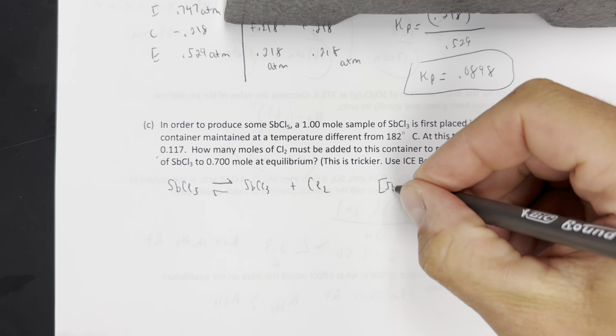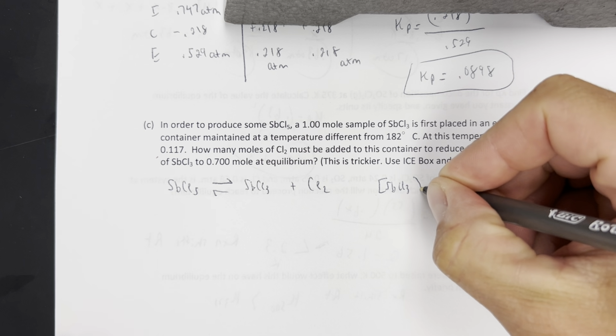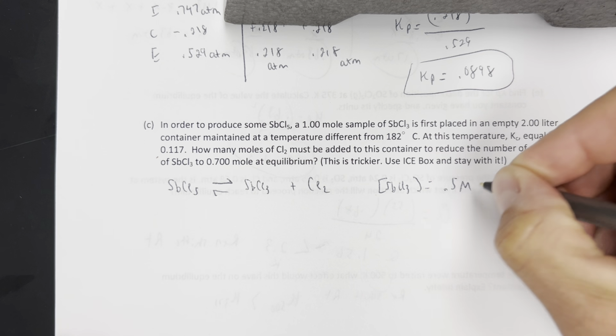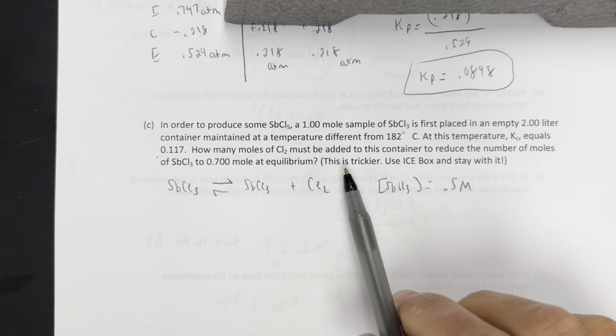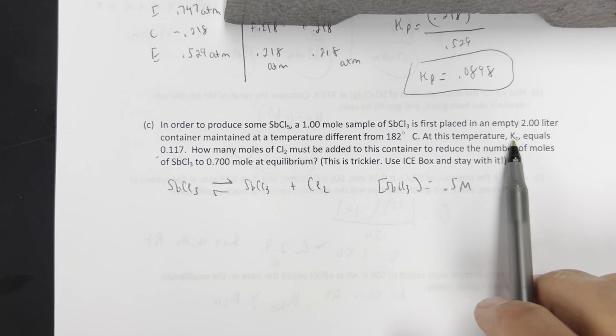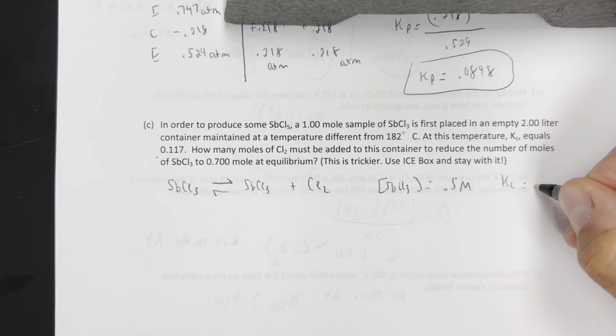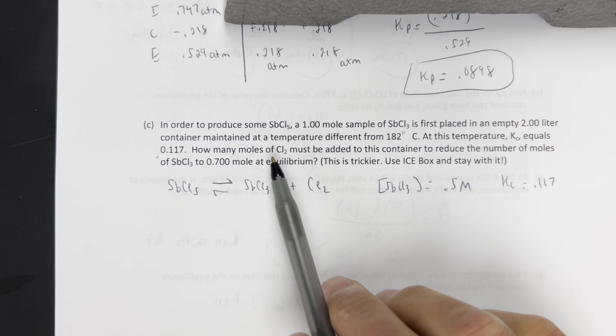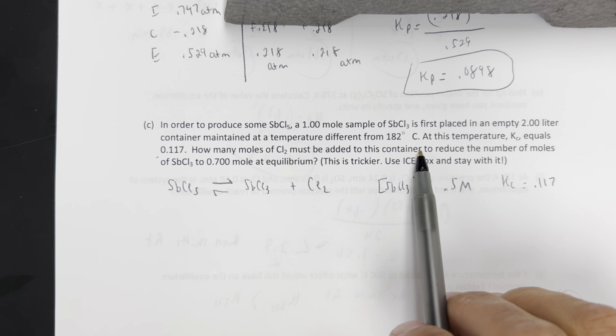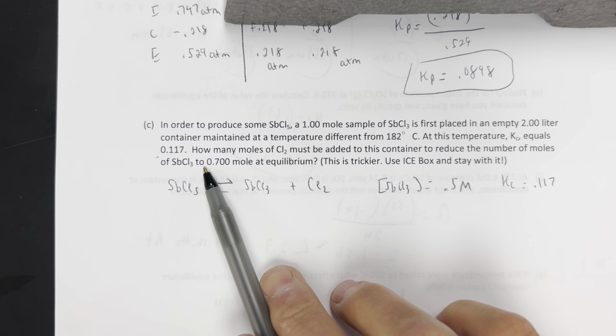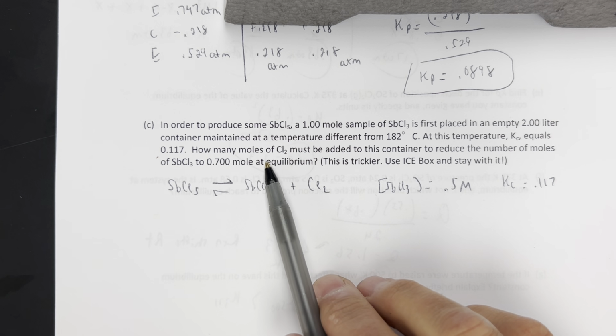So our concentration of SbCl3 is 0.5 molar. At this temperature, Kc equals 0.117. How many moles of Cl2 must be added to this container to reduce the number of moles of SbCl3 to 0.7 moles at equilibrium?